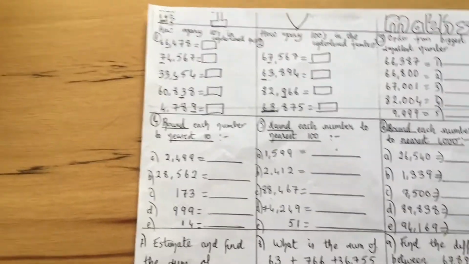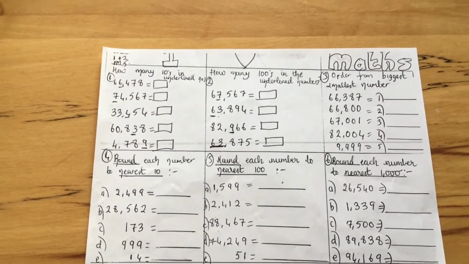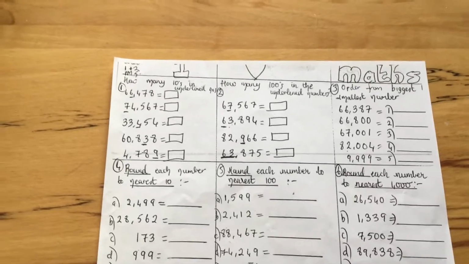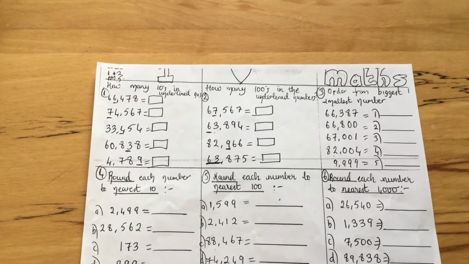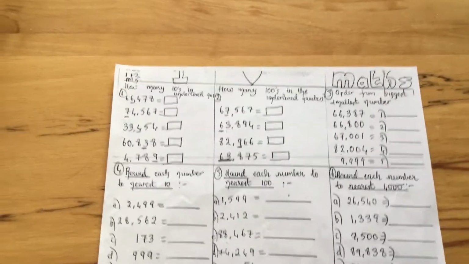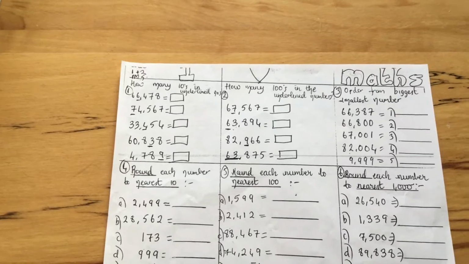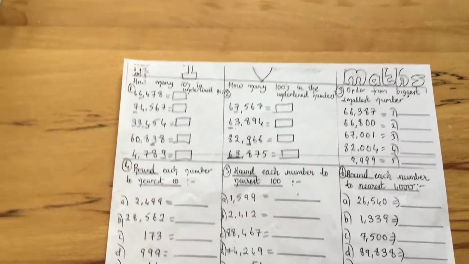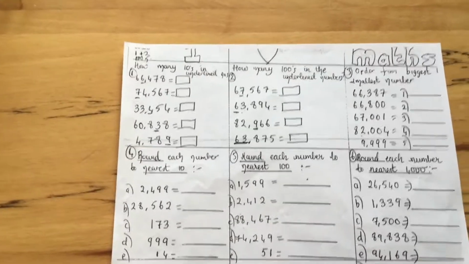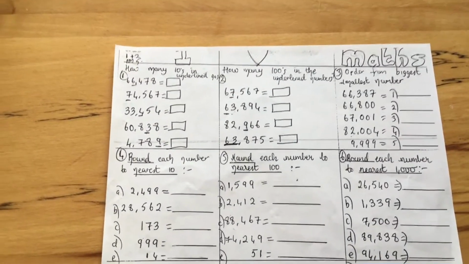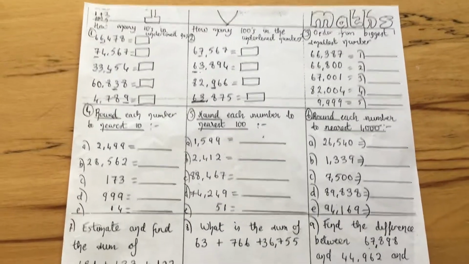So let's start anyway. How many tens are in the underlined numbers? So we must look at the value of the 6. Is it 6,000? Is it 600? Is it 60,000? And we must establish how many tens go into that first one there. That's going to be 6,000. And remember, when you're dividing by 10, you knock off a 0. When you're dividing by 100, you knock off 2 zeros. And when you're dividing by 1,000, you knock off 3 zeros. So that's just a refresher there for you.